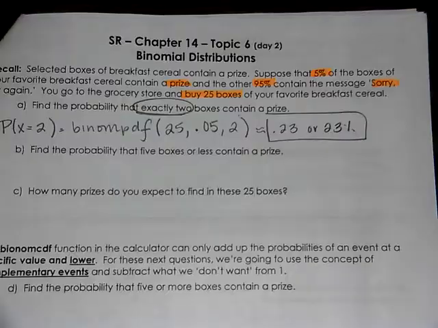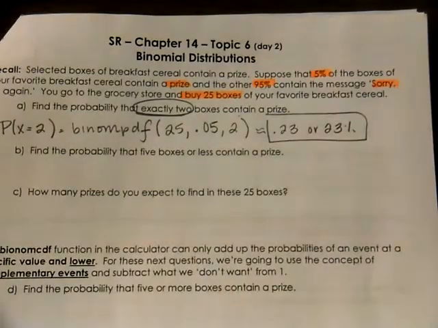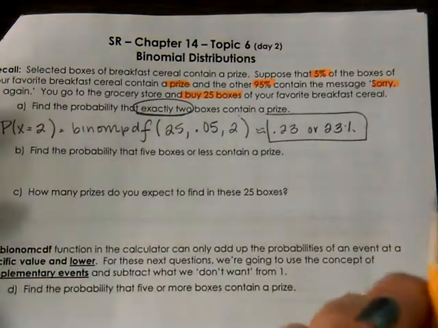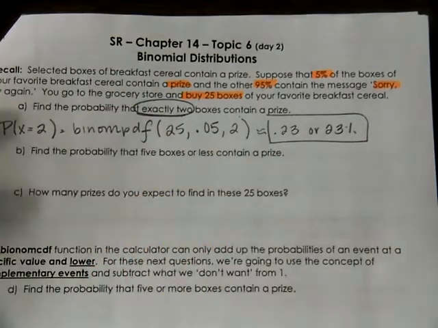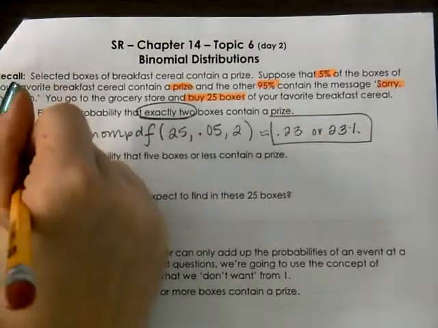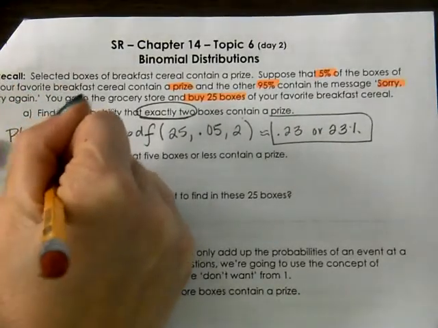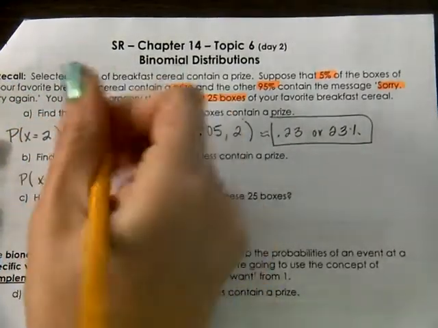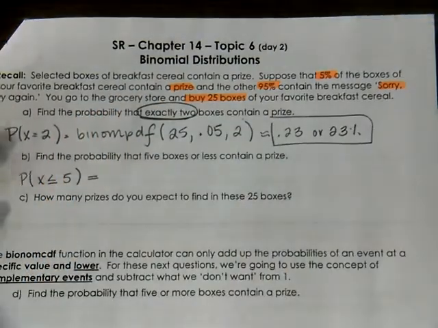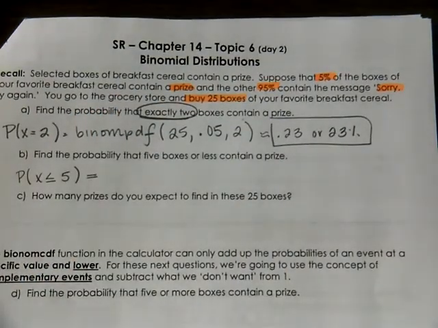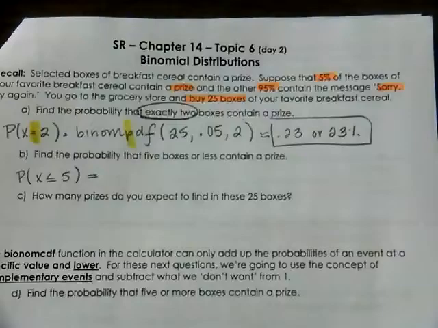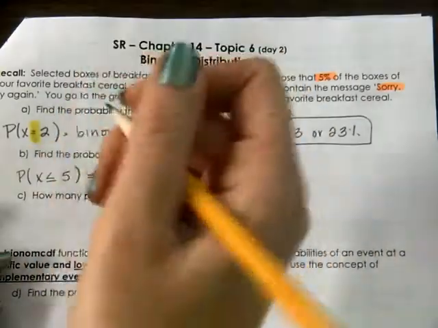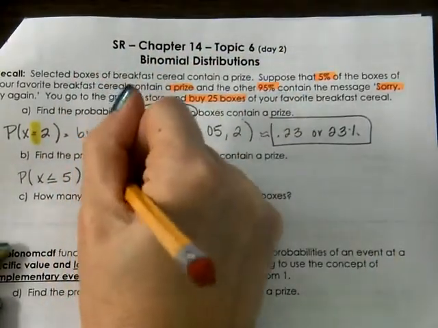Find the probability that 5 boxes or less contain a prize. Okay. So does this include 5? Yeah, 5 boxes or less. So 5 or less. That includes 5. So the probability that x is less than or equal to 5. Is this binom PDF or CDF? CDF. Remember, you guys, it's binom PDF whenever it's an exactly question. It's going to be binom CDF whenever it uses an inequality.